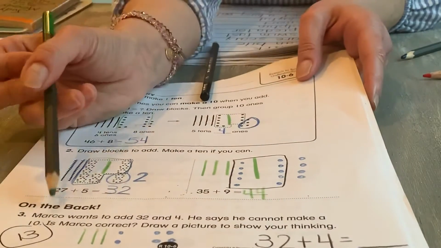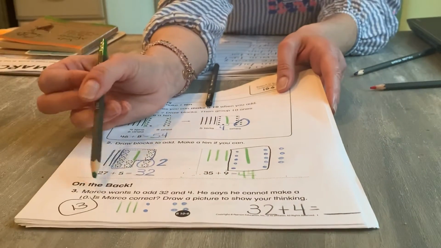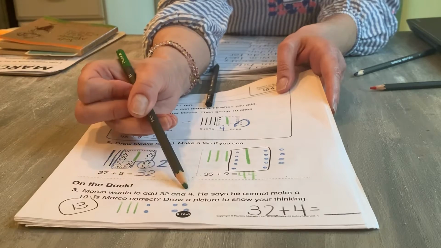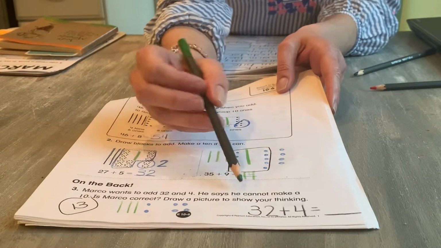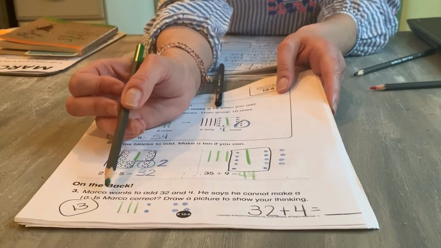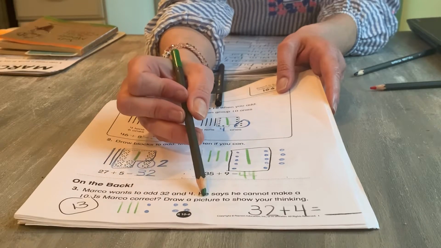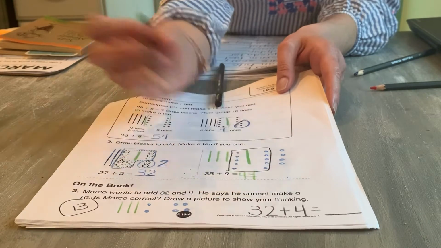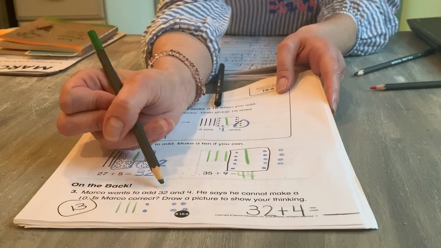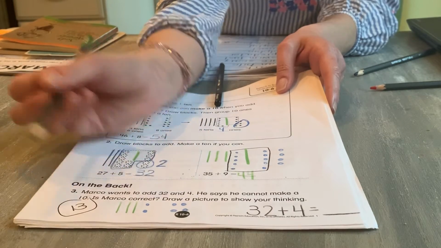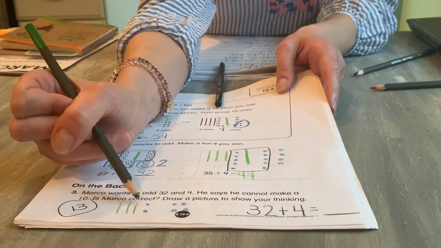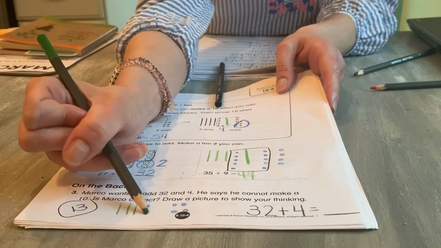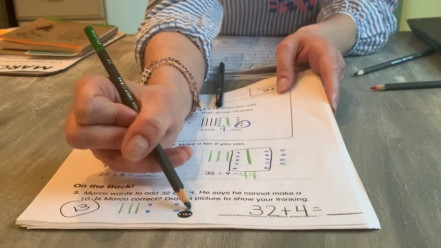Okay, now let's look at this one. Marco wants to add 32 and 4. He says he cannot make a 10. Is Marco correct? Draw a picture to show your thinking. So his numbers were 32 and 4. So here's 10, 20, 30, 31, 32. And here's 4. 1, 2, 3, 4.